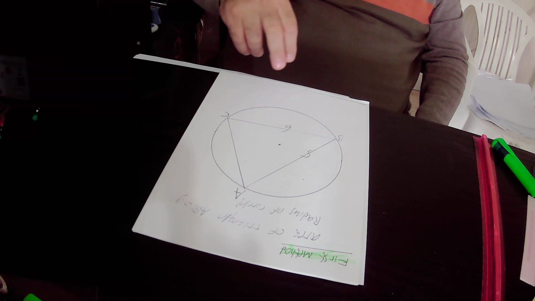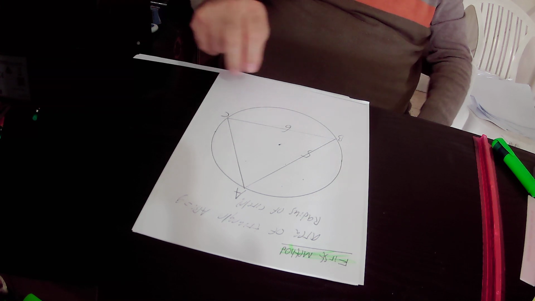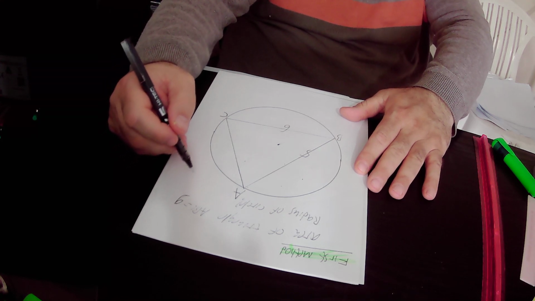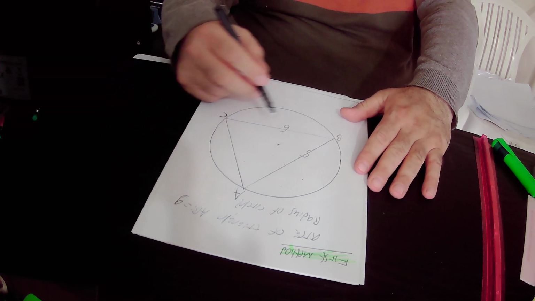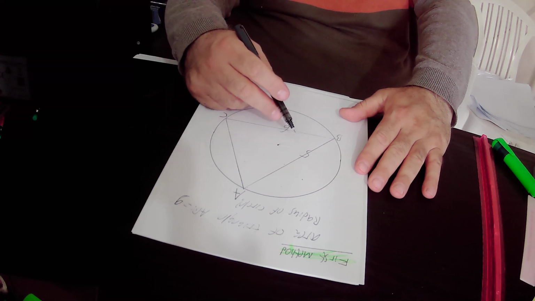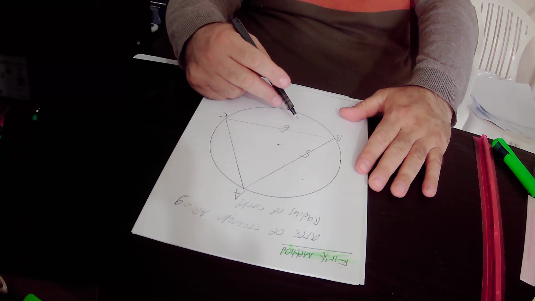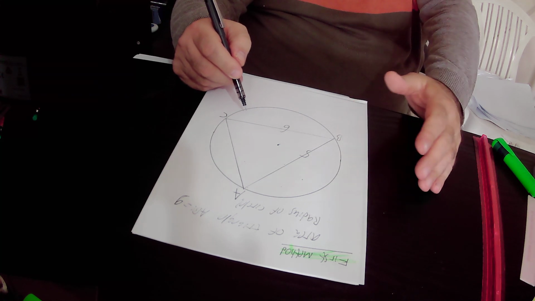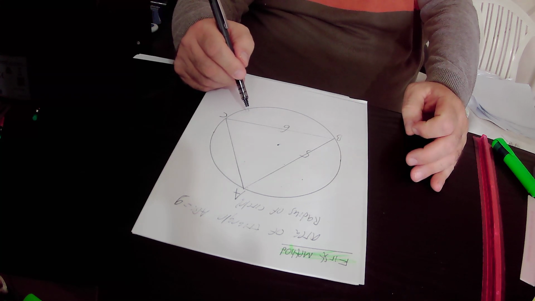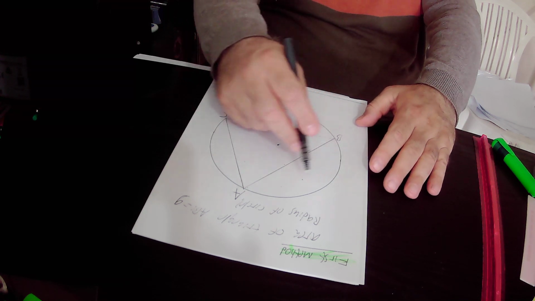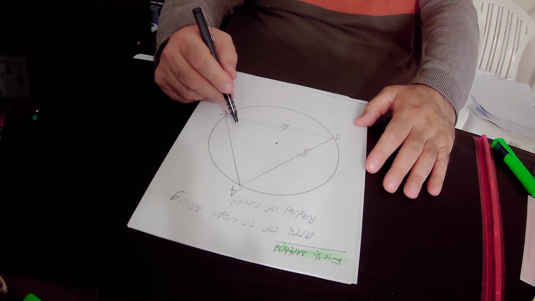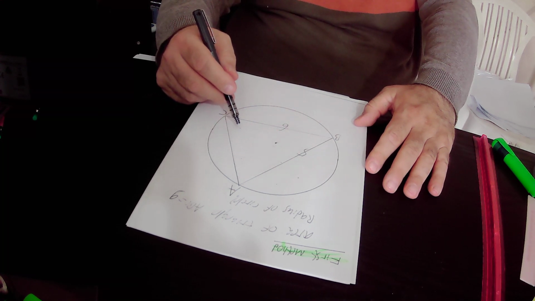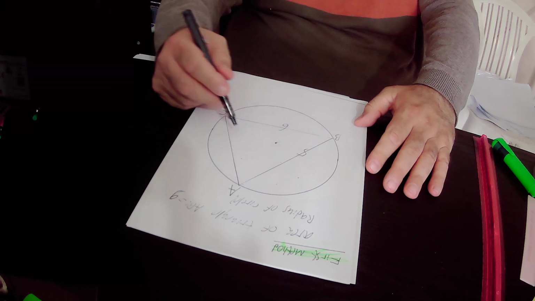We know that the area of triangle ABC equals 9 square units. We also know that side AB equals 5 units in length. Side BC equals 6 units in length, and we want to find out the radius of the circle that circumscribes triangle ABC, and then the area of this circle.